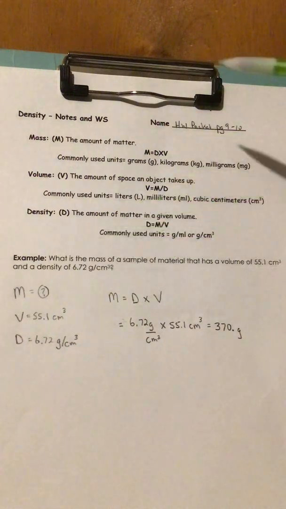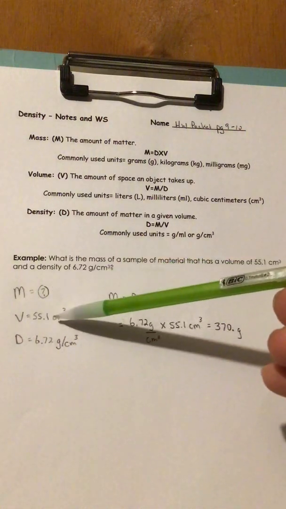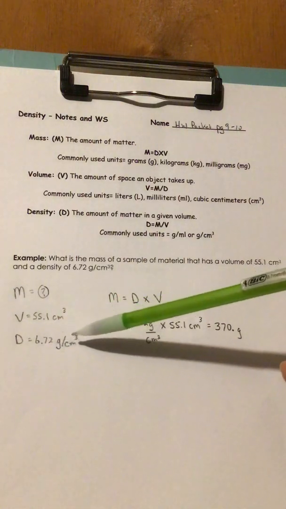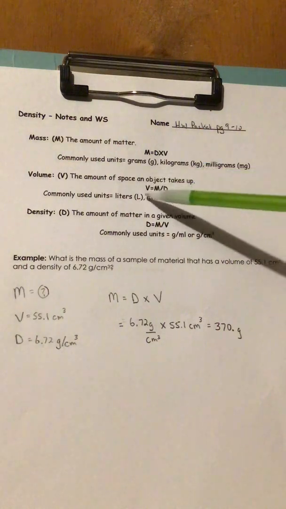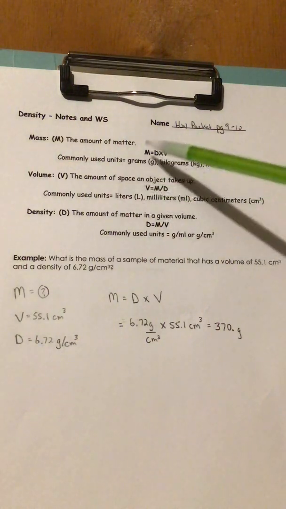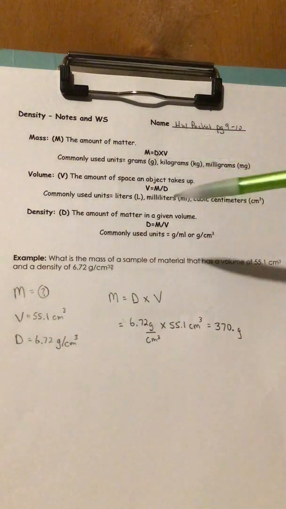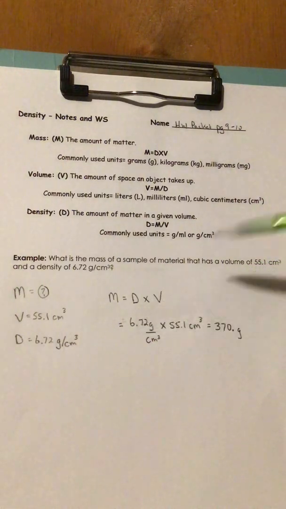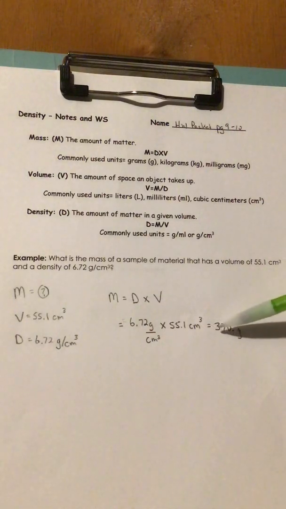So again, we know two things. We don't know the mass. We do know the volume, 55.1 centimeters cubed. We do know the density, 6.72 grams per centimeters cubed. I'm trying to find mass, so I go to door number 1: mass equals density times volume. I multiply the 6.72 grams per centimeters cubed times 55.1 centimeters cubed, giving me 370 grams.